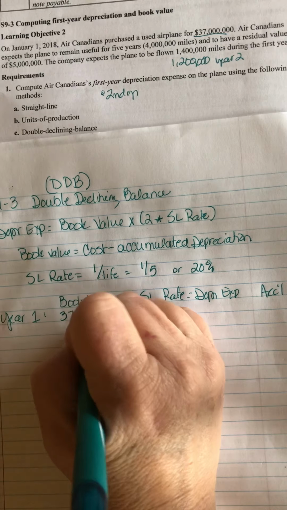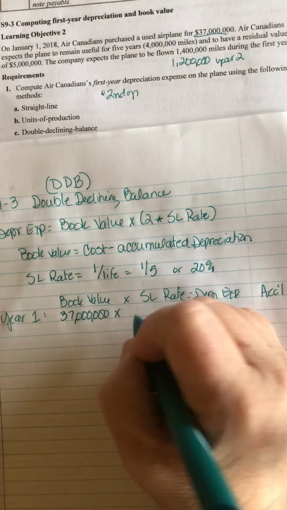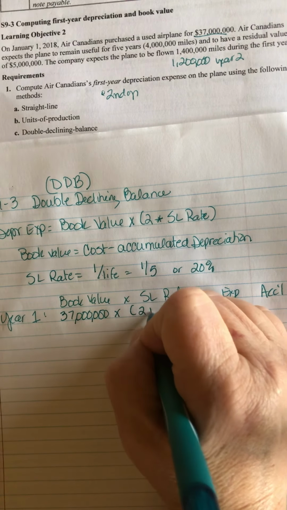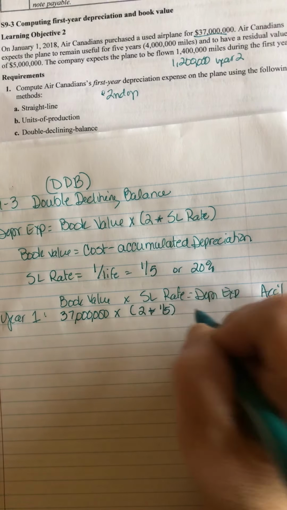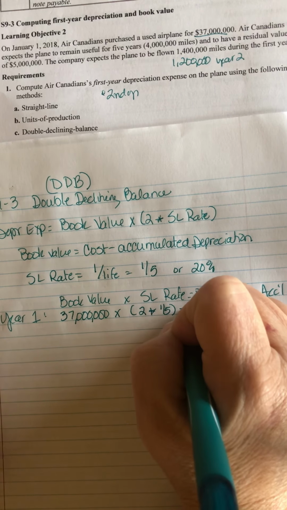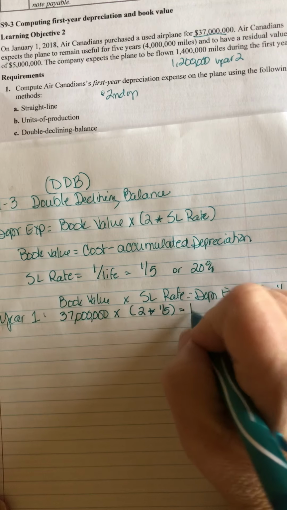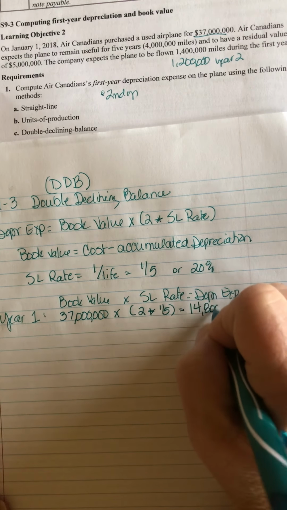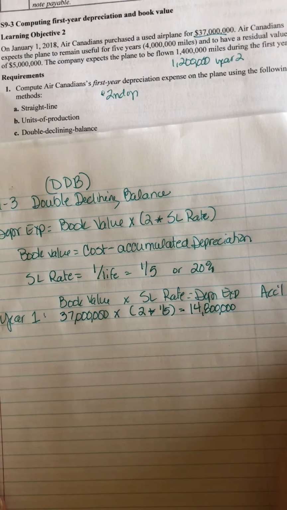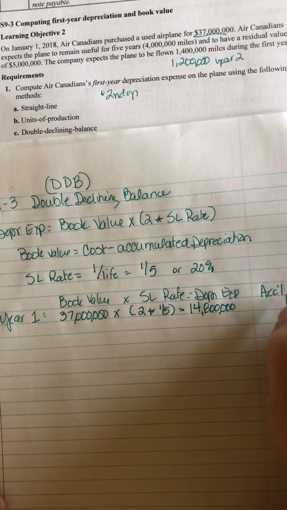So 37 million times 2 times 1/5. So our depreciation expense is $14,800,000. All right, at the end of year 1, that is also our accumulated.